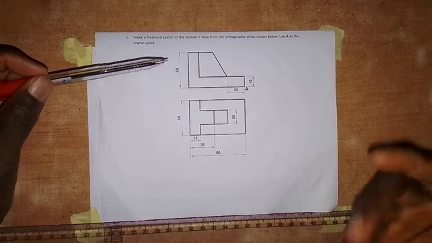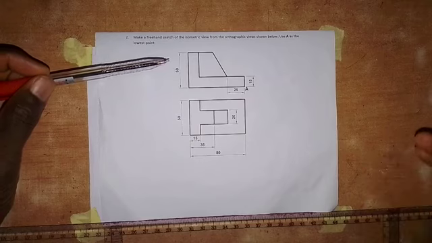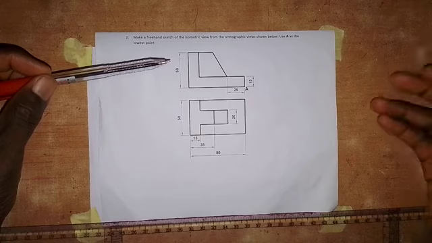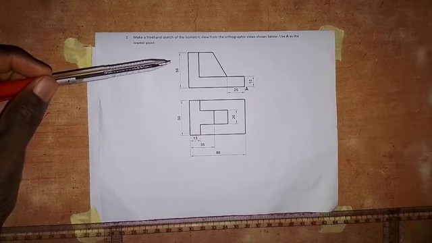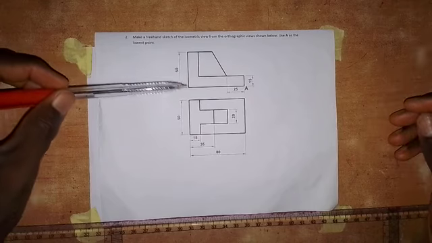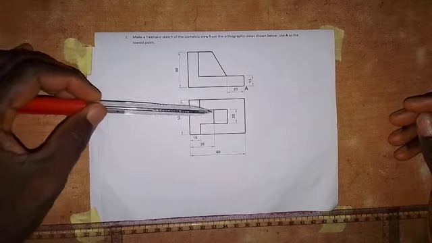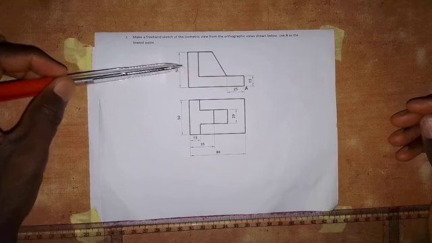Very important. That's why paying attention in class when you are taught any topic in technical drawing is very important. So let's leave that. Now, this is the front elevation, this is the plan. Let's look at the dimensions on the front elevation.